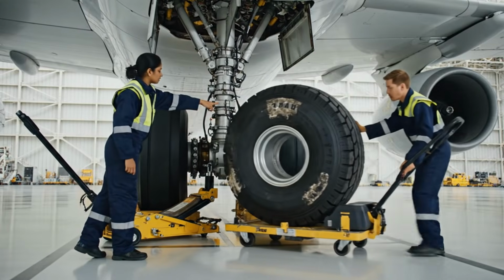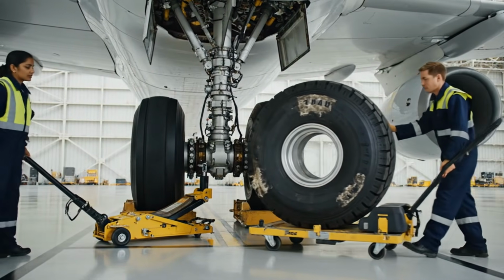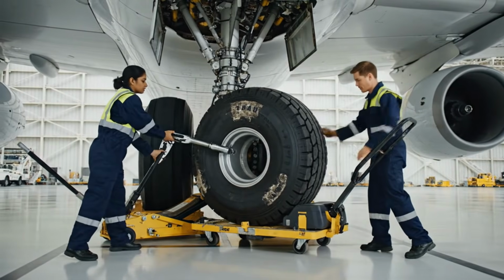Aircraft tires are removed after a limited number of certified landings. Replacement is scheduled, not optional. Lifespan is engineered, not guessed.